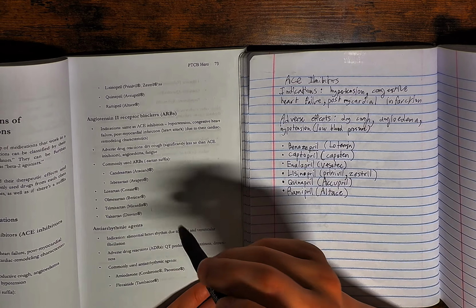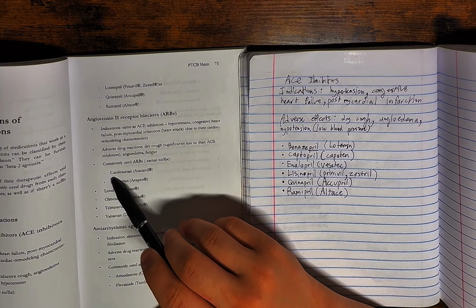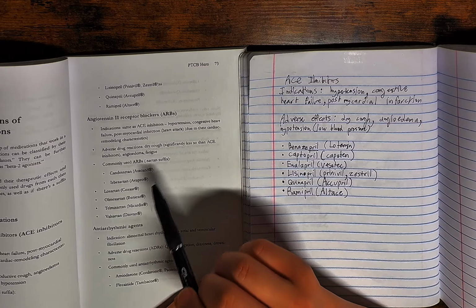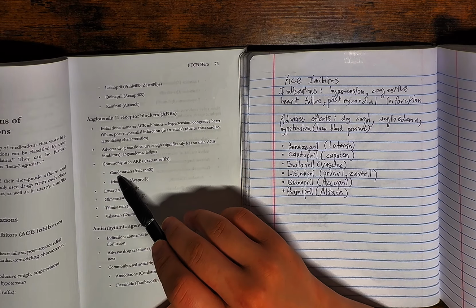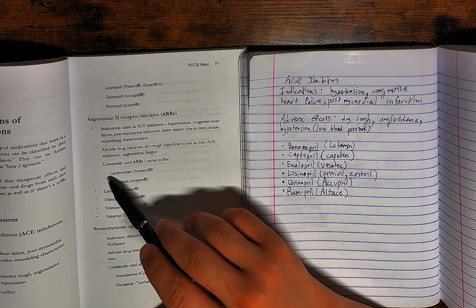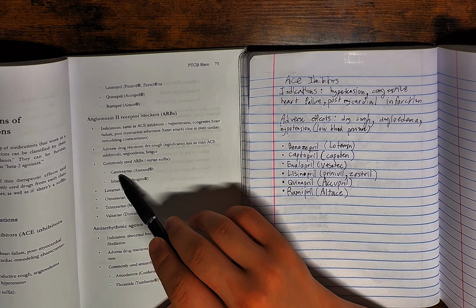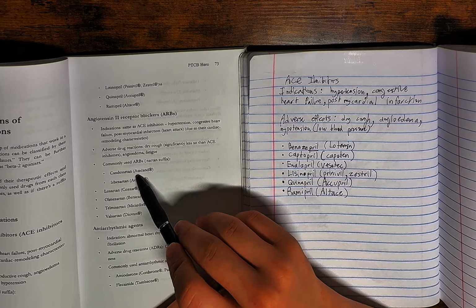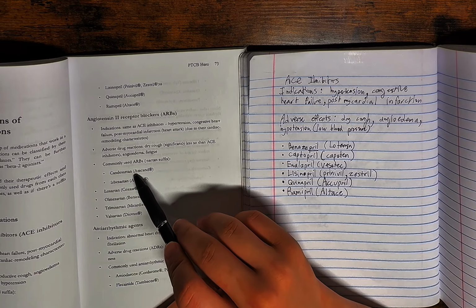Let's see. Candesartan. Can is kind of like Candace. Candesartan. Adacan.